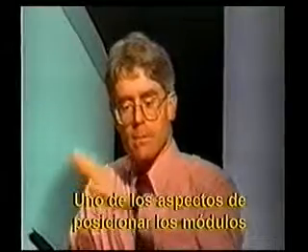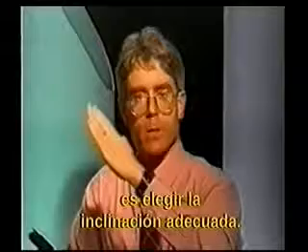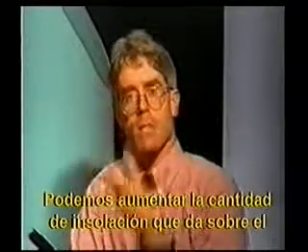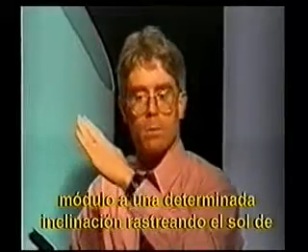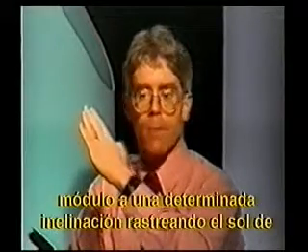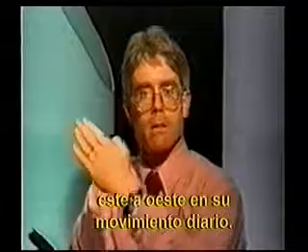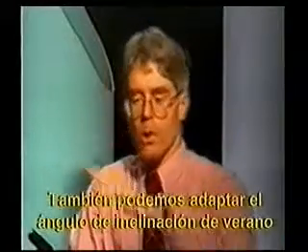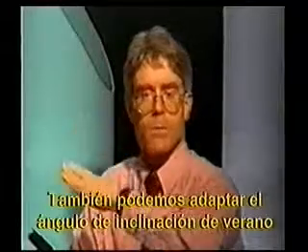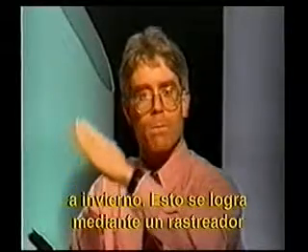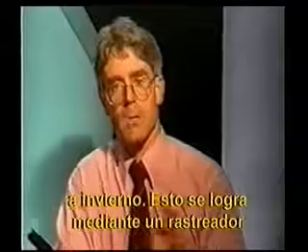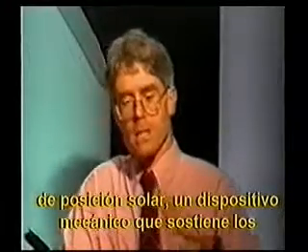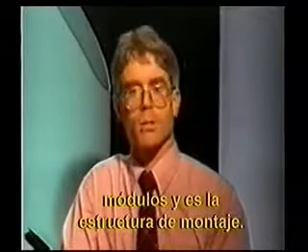One aspect of positioning our modules is choosing the proper tilt. We can actually increase the amount of insolation that falls on a module at a certain tilt angle by tracking the sun east to west on its daily motion. We can also adjust that tilt angle from summer to winter as well if we want to. This can be accomplished by what we call a sun position tracker, a mechanical device that actually holds the modules and is the mounting structure.